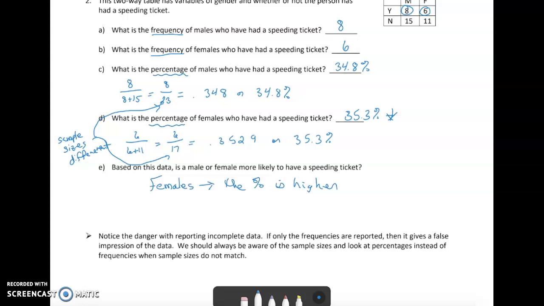Most of the time, just because of the nature of sampling, you're not always able to get the same sample size. You get whatever sample size you're able to manage. So this is an example of incomplete data. If only the frequencies were reported, it would give a false impression here. So look for those percentages most of the time, because most of the time the sample sizes will actually not match.